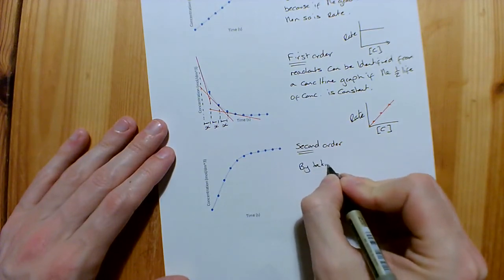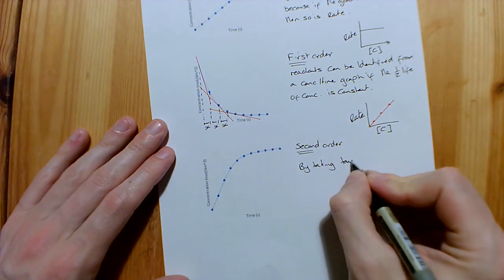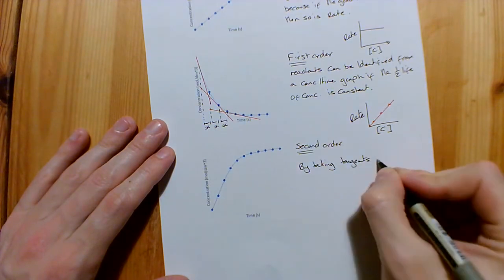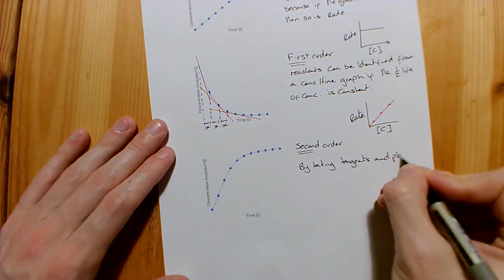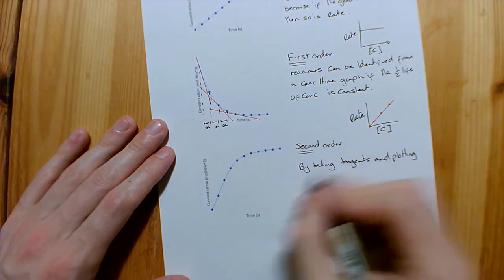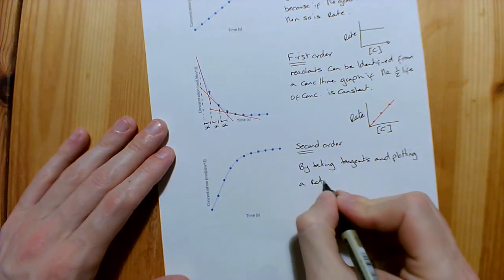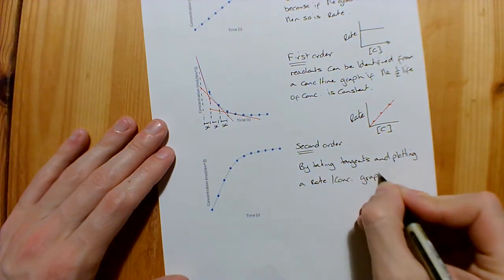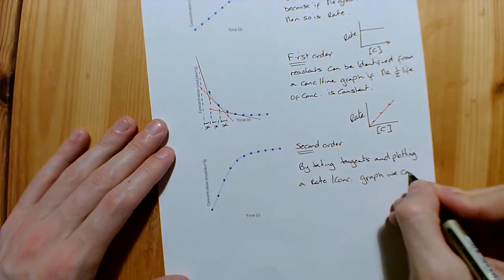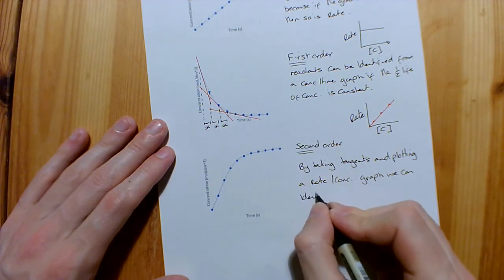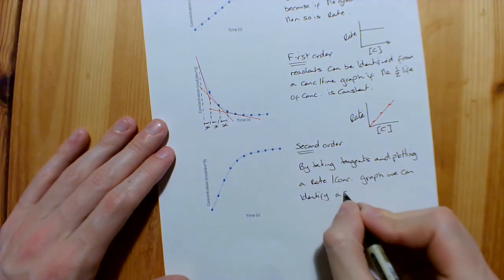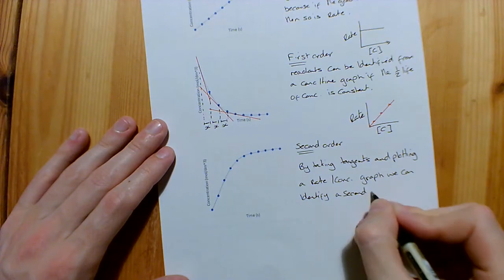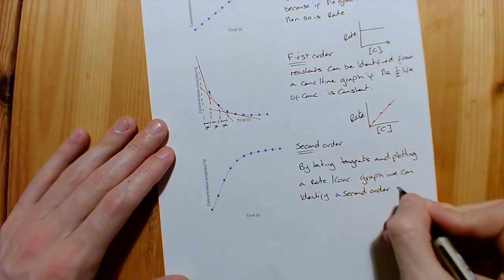So by taking tangents and plotting a rate concentration graph, we can identify a second order reactant.